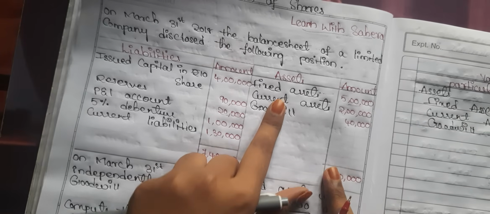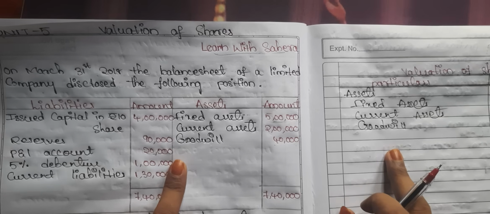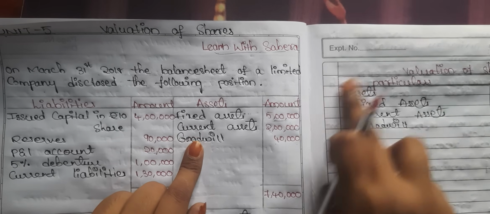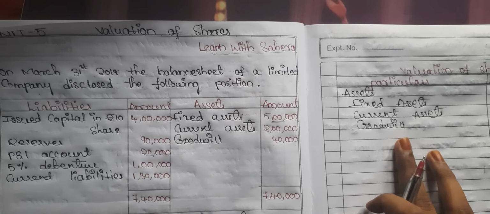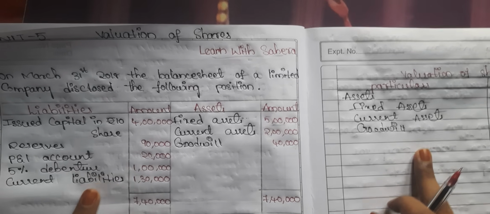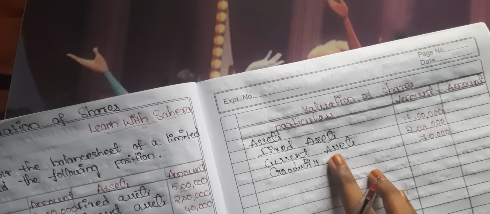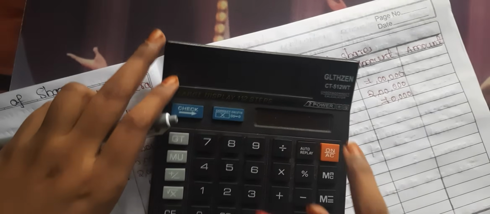Do we have any other item in the assets? If we have any other item, we need to take it. Not only these assets, whatever assets are given, if they give other assets in another question also, you need to take them on the asset side. Getting my point? After getting all the assets, what you need to do? You need to add all the assets value.